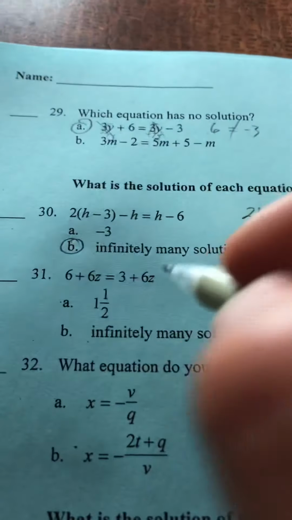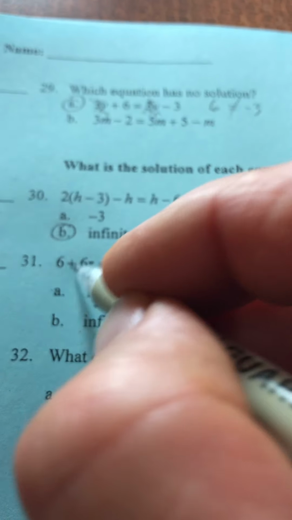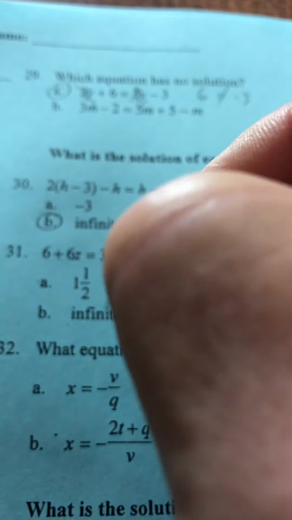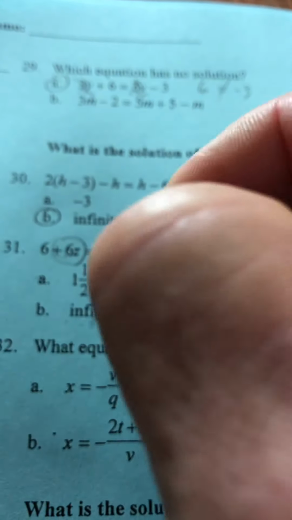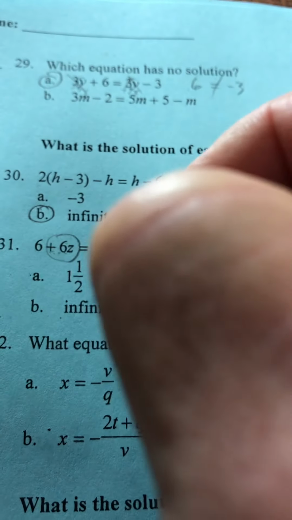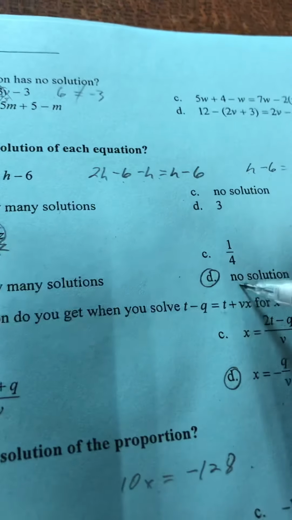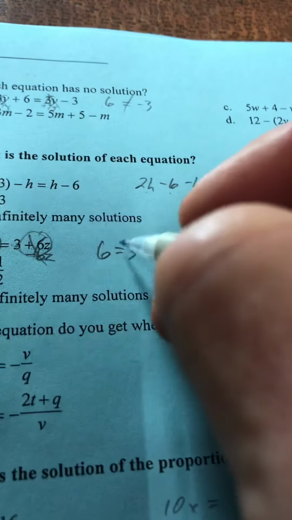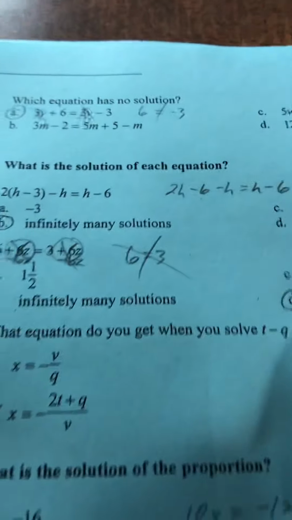This one, once again, remember if you have the same, like a positive number and a positive number with the variable, or a negative and a negative, if they're the same on both sides, just this part where the variable is, when you go to get rid of it on one side, you're getting rid of it on this side too. And if these two numbers aren't equal, that's going to be no solution, okay? Because this says 6 equals 3 once I do that. And that is not true. So it's no solution.